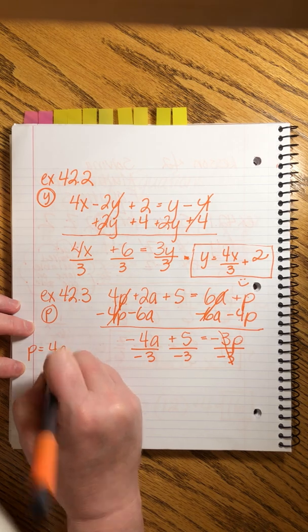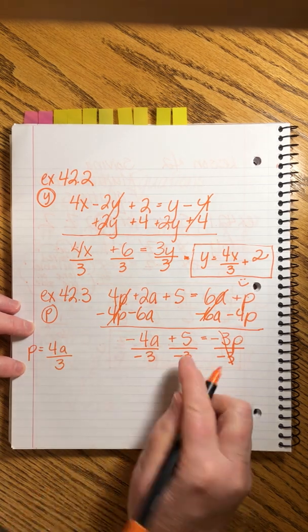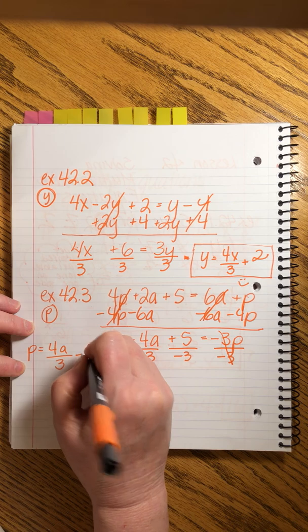4a over 3, right? The two minuses cancel out, minus 5 over 3.